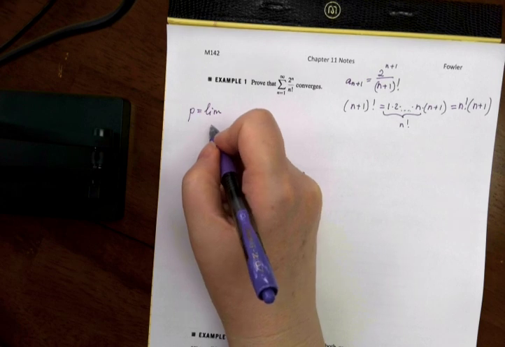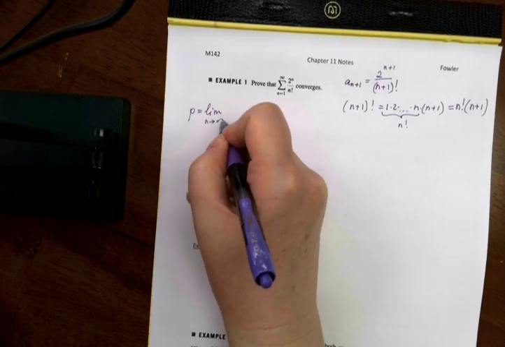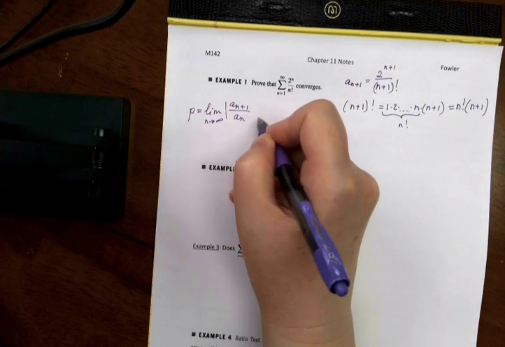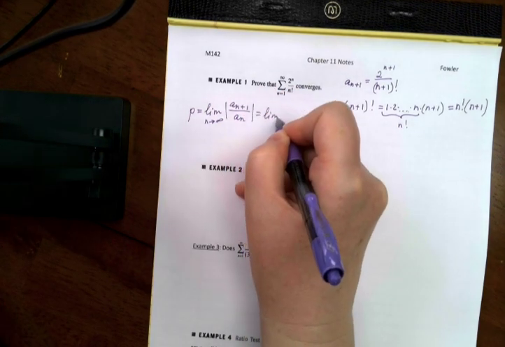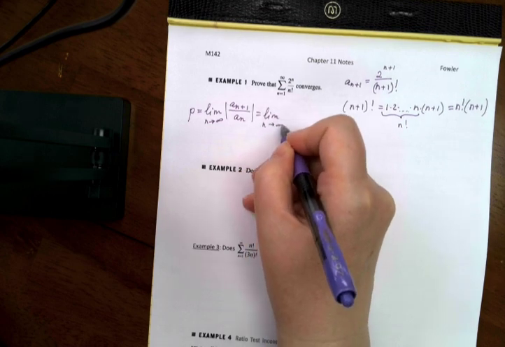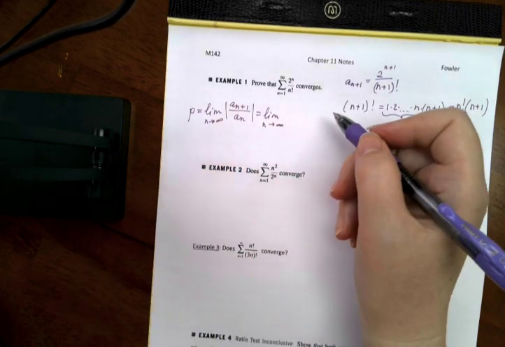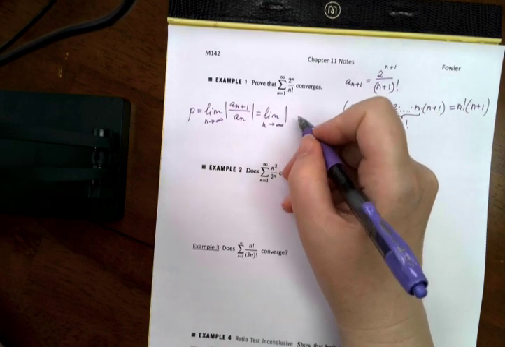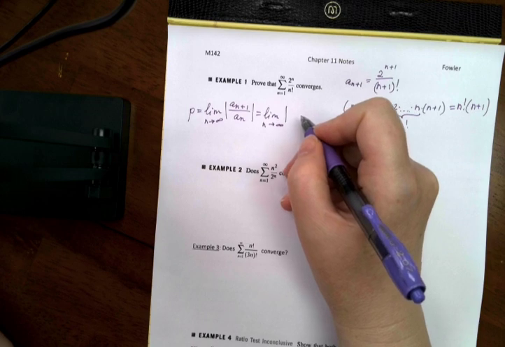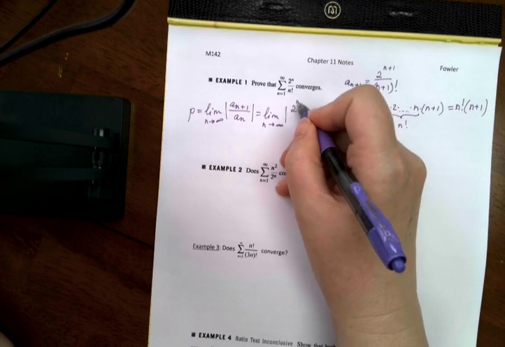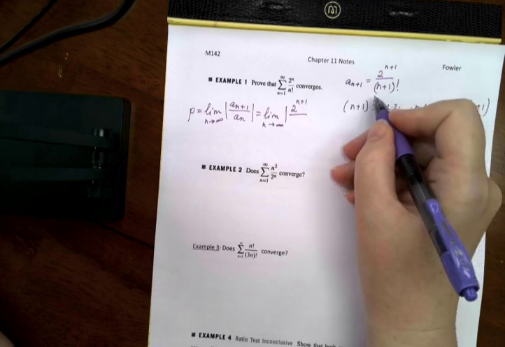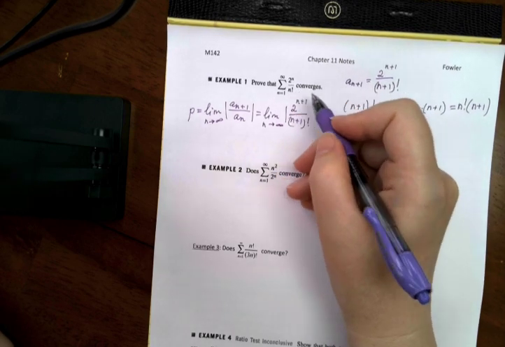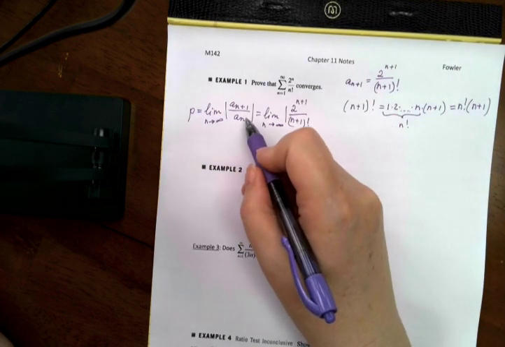So rho is going to be the limit as n goes to infinity of a n plus first divided by a nth. So we get the limit as n goes to infinity. Upstairs we just have full-blown a n plus first. Okay, so 2 to n plus 1 divided by n plus 1 factorial, and then divided by a nth.